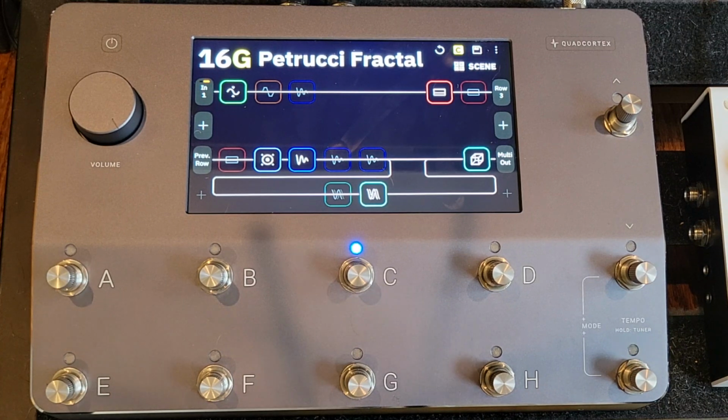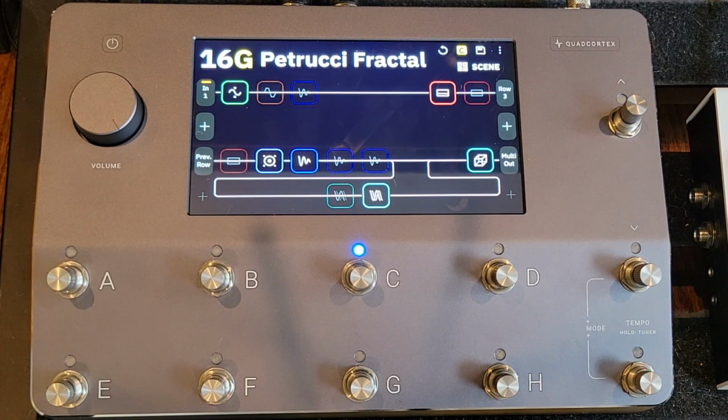So a really nice, lush, clean tone. Unfortunately, I don't have a guitar with me right now that has a humbucker in the neck. So this guitar has kind of a medium output humbucker in the bridge, a single coil in the neck. So we're not going to get really the pure Petrucci sound that he would get because he'll have that nice warm humbucker in the neck position. So that's the clean tone.